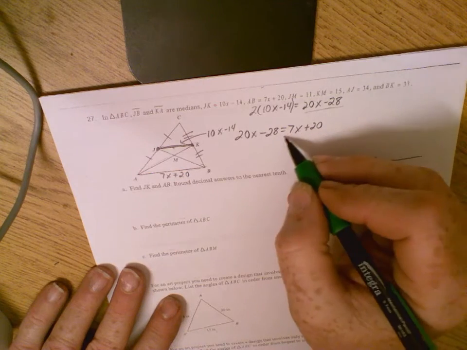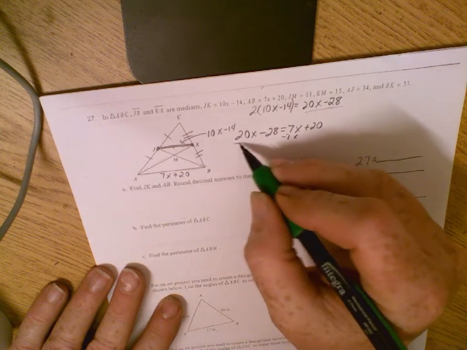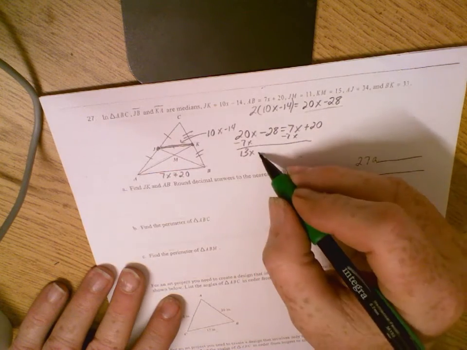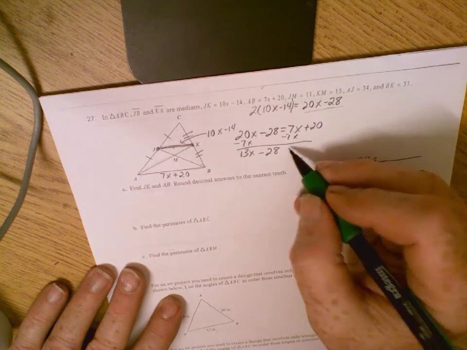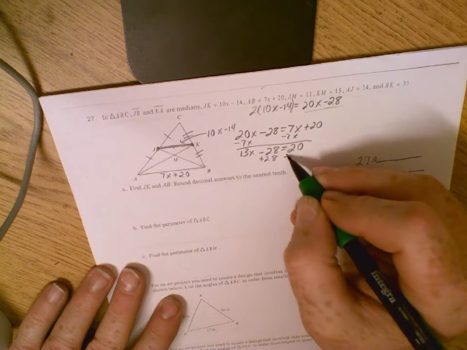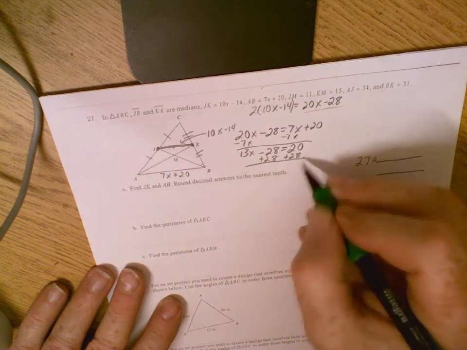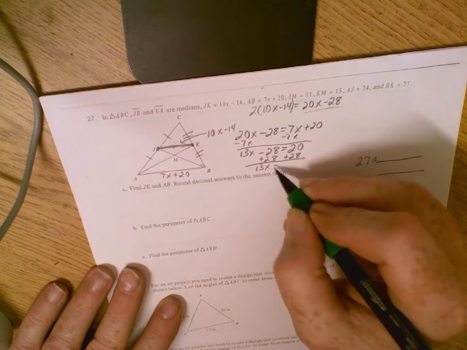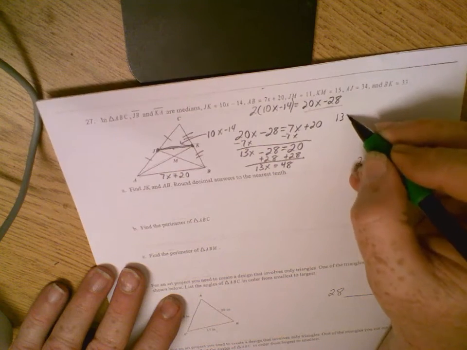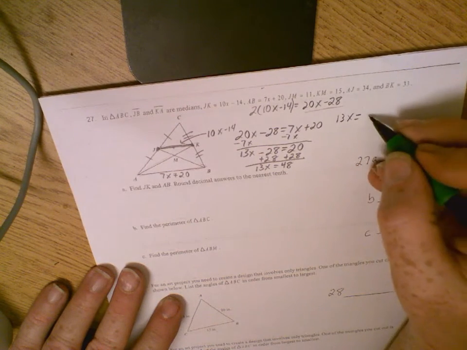And we're going to solve here, subtract 7x on both sides, end up with 13x minus 28 equals 20. Add 28 to both sides, end up with 13x equals 48. Again, I'm going to rewrite this up here. That's 13x equals 48.